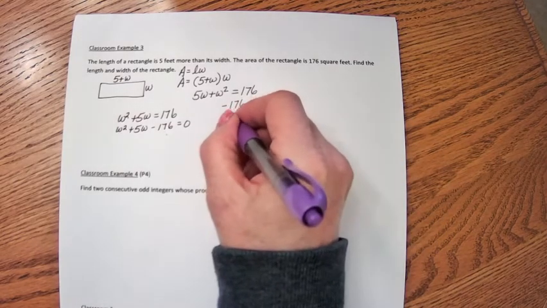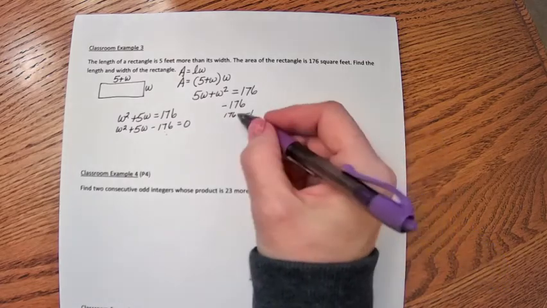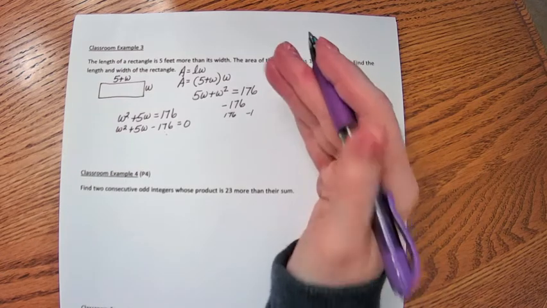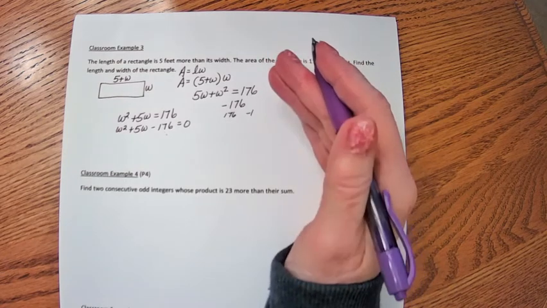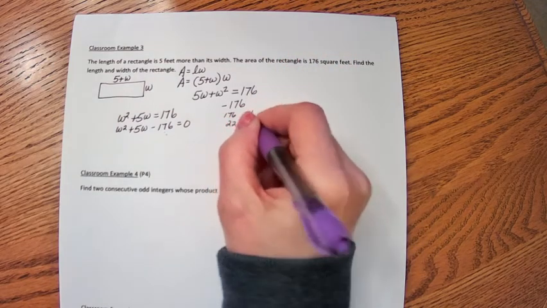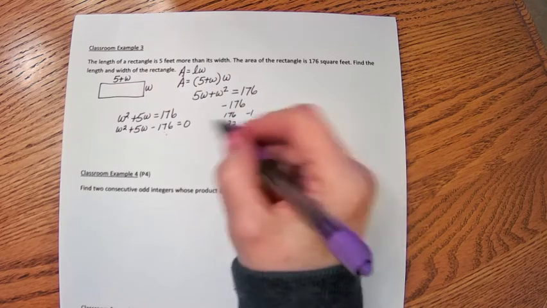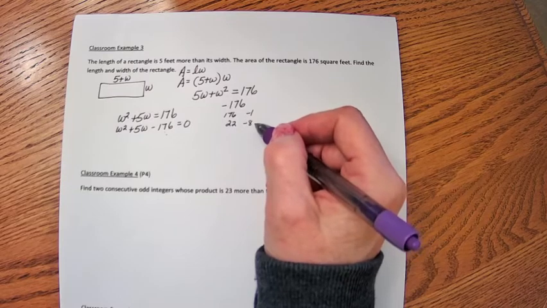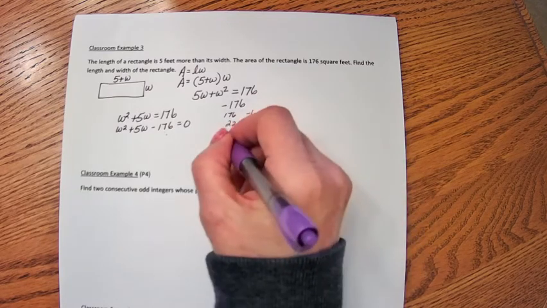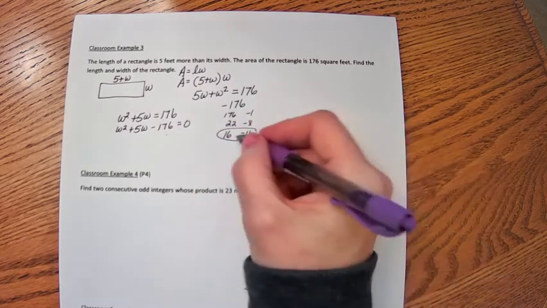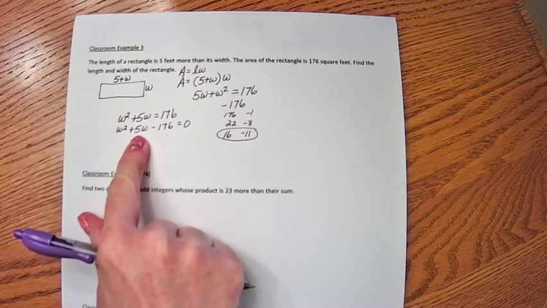So 176 and negative 1, nope. So we're going to try negative 2, negative 3, negative 4, negative 5, negative 6, negative 7, negative 8. Okay, so that's 22 and negative 8. There were some others in there, but those don't add up to 5, but I'm getting closer. Negative 9, negative 10, negative 11. Here we go, 16 and negative 11. Multiplied together give me negative 176, but added together give me 5.